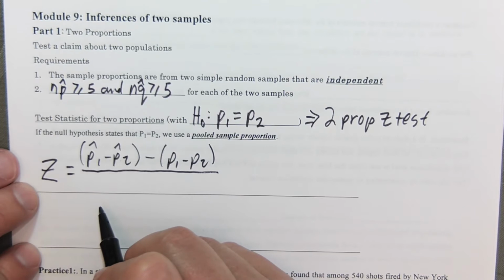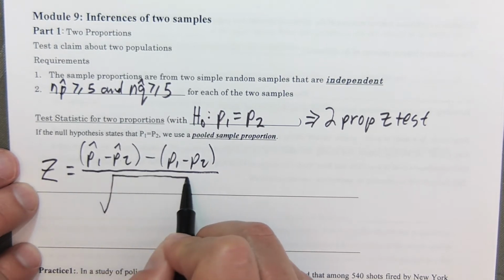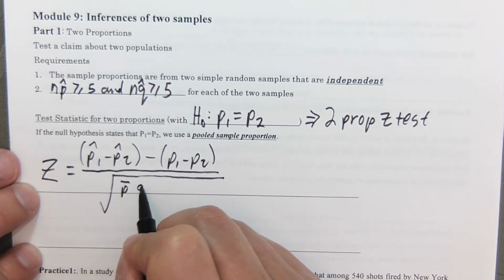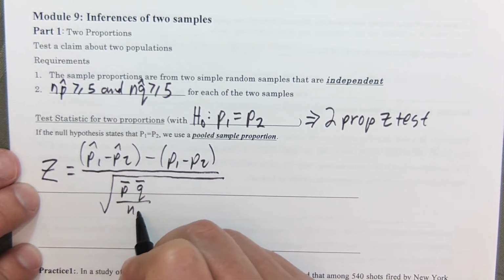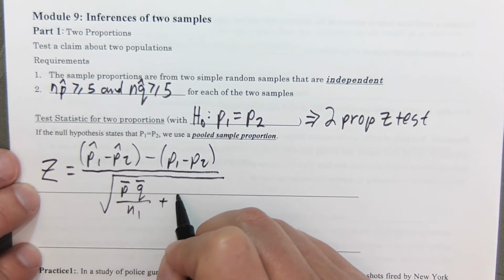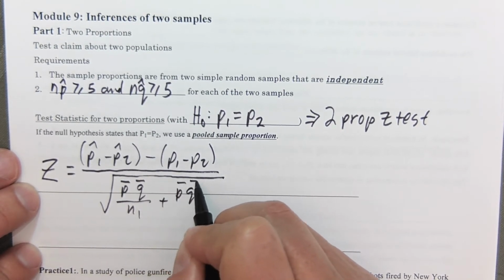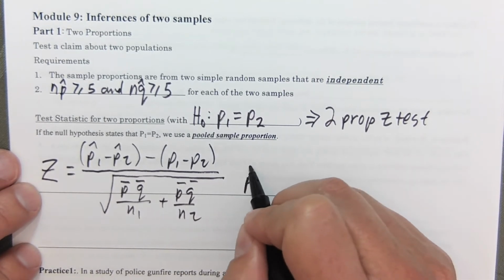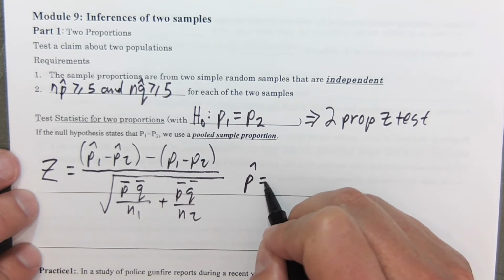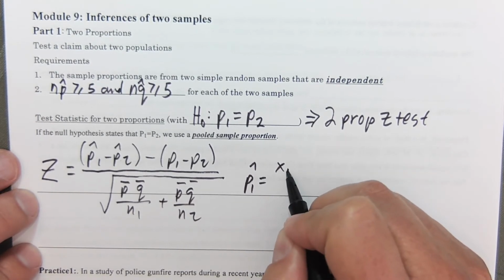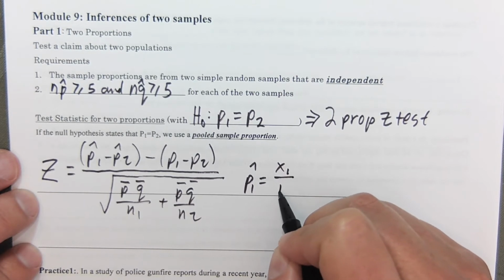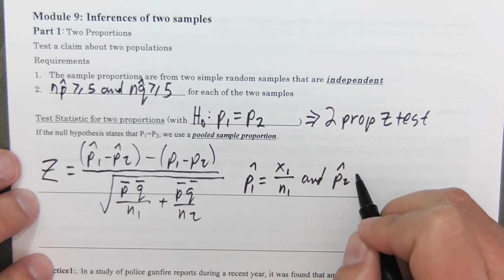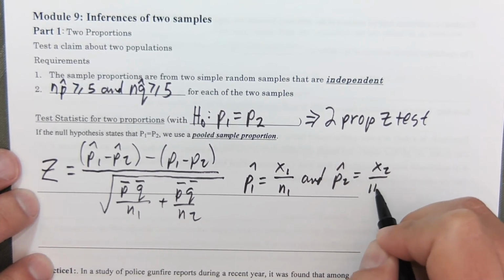Now the denominator is going to use a bunch of different things, so I'm going to have to be very careful. This is going to be p bar times q bar over n sub 1, and I'll define those in just a moment, plus p bar times q bar over n sub 2. So real quick, let's do some definitions here. We have p hat sub 1 is x sub 1 over n sub 1, and p hat sub 2 is x sub 2 over n sub 2.